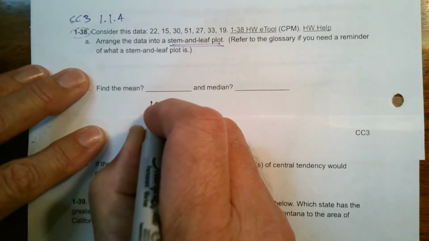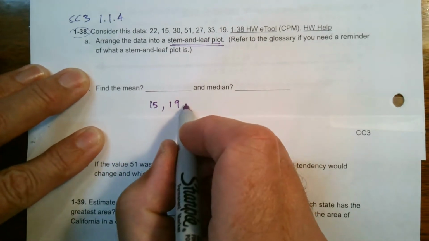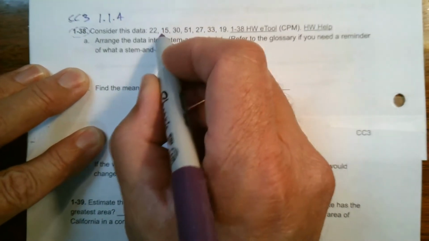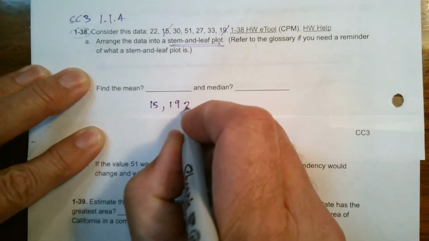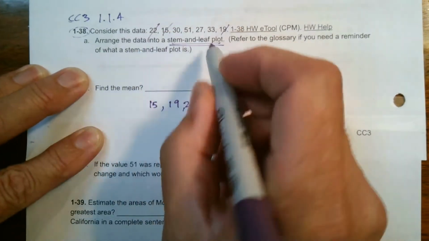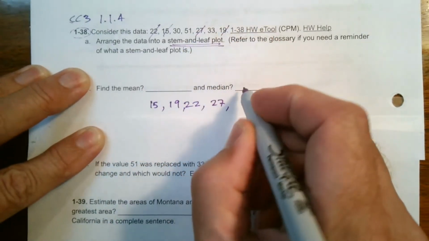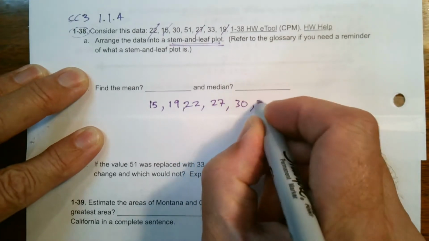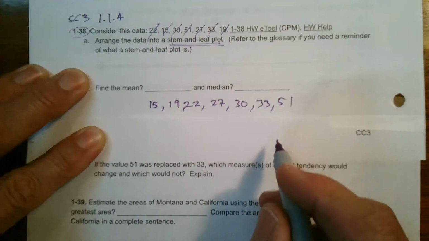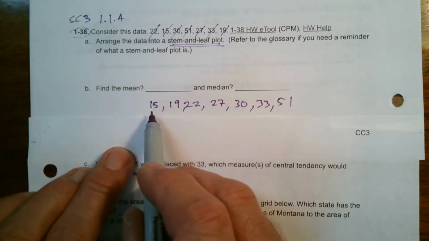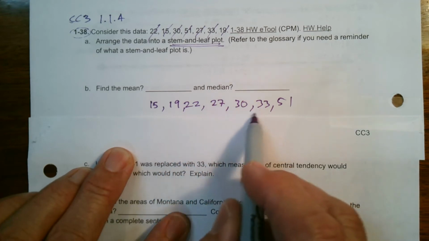So I have 15 as my lowest. Then I have 19. I'm going to cross them off as I go. 15, 19, and then the next one is 22, then 27, and then 30, 33, and 51. So my stems, I have 10s, 20s, 30s, and a 50.